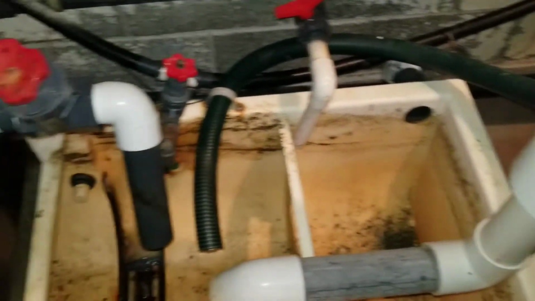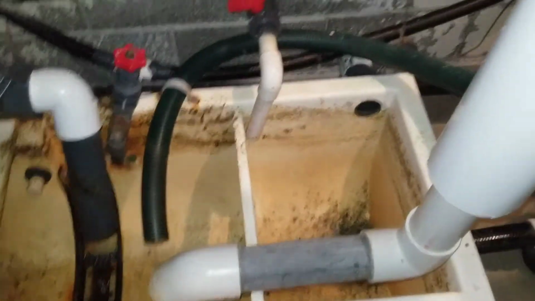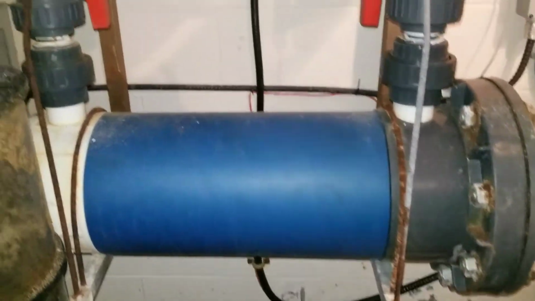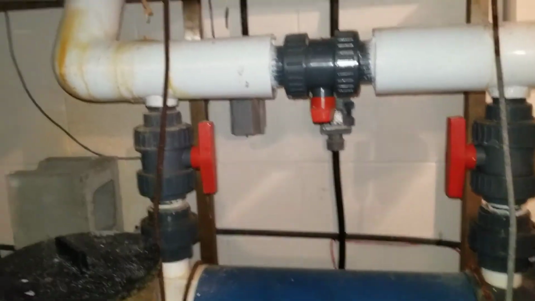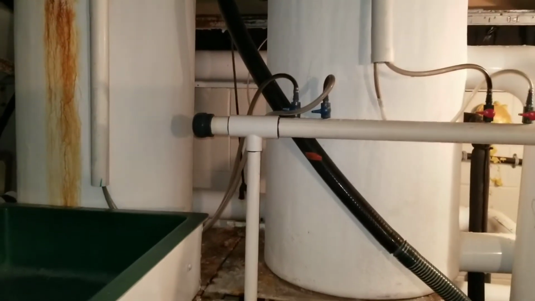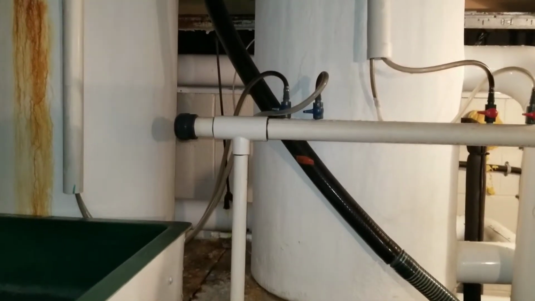Generally speaking, water leaves our tanks, it goes into the sump, where it's then pumped by this pump up and through our titanium heat exchanger, and from there water goes to our header tanks. Now this system is a little different in that we have 2 header tanks.